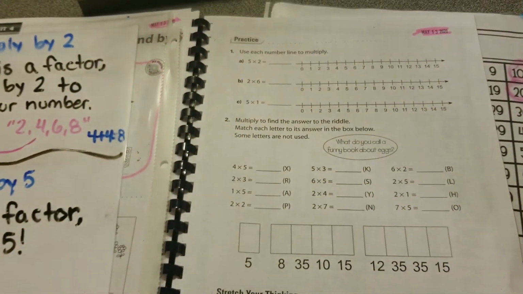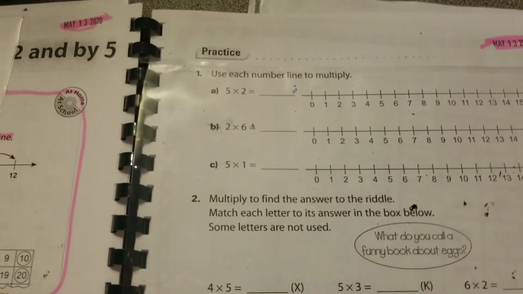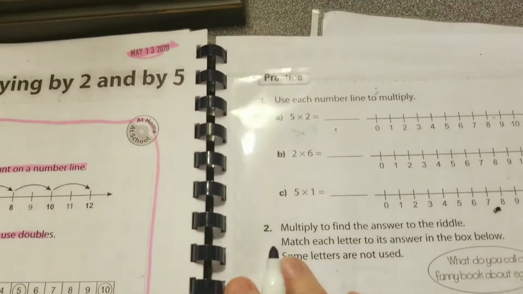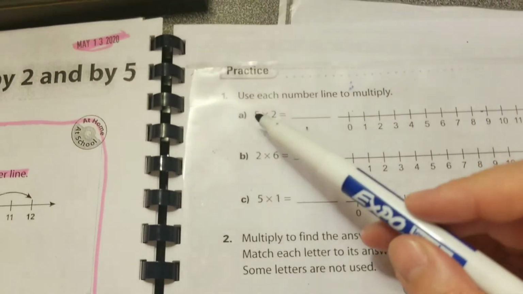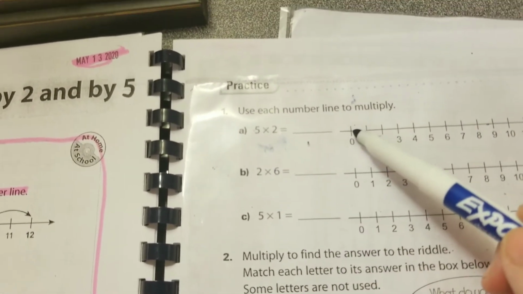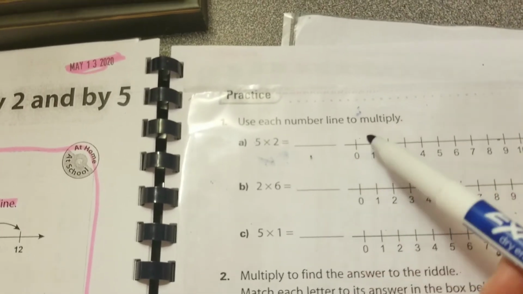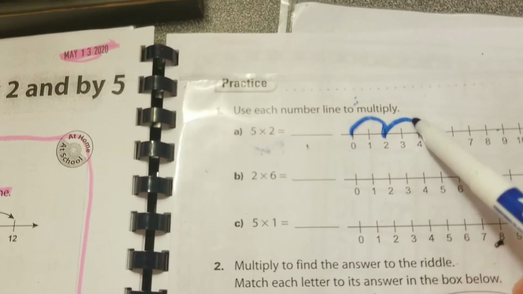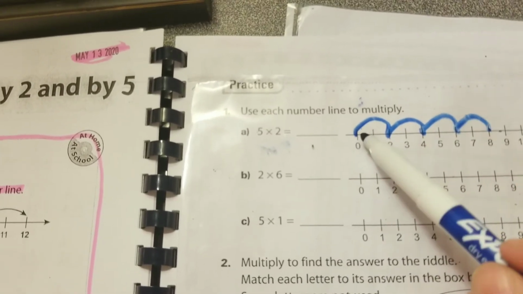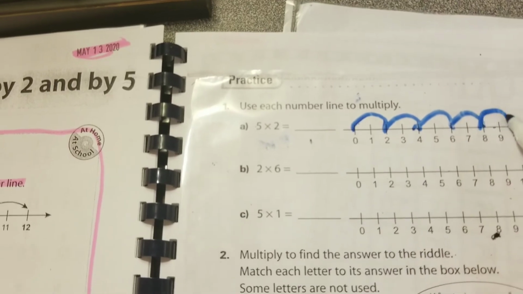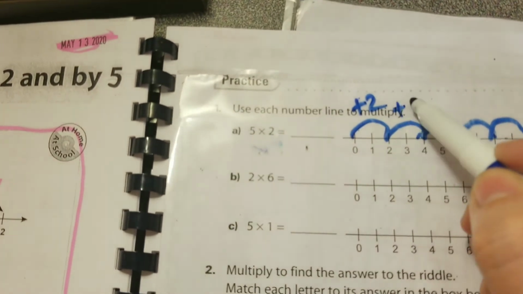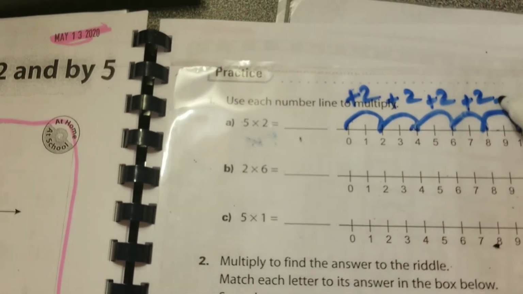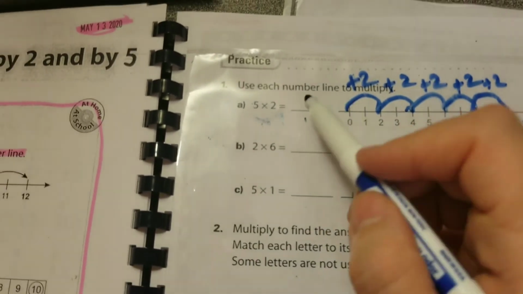If you want to use a number line, right up here, we have an example. Let's try this one here. So this one is 5 times 2. We can think of this as 5 jumps of 2. 2, 2, 2. Oh, how many jumps did I do? 1, 2, 3, 4, 5. I did 5 jumps, and each time I added 2 more. And what was my answer? 10.